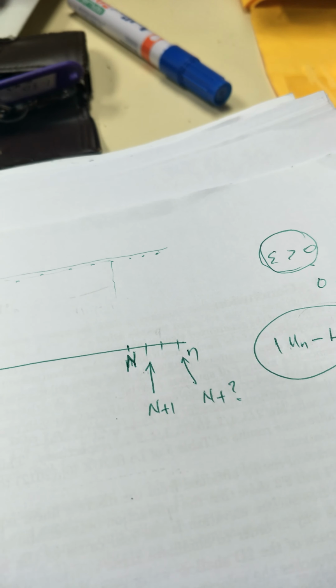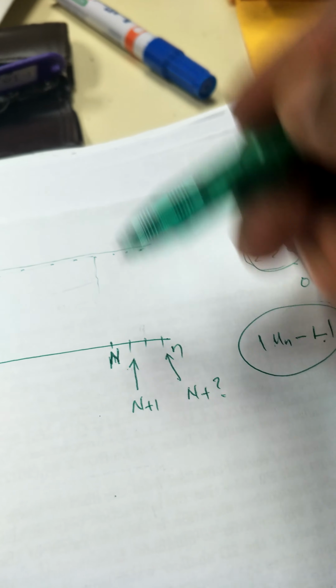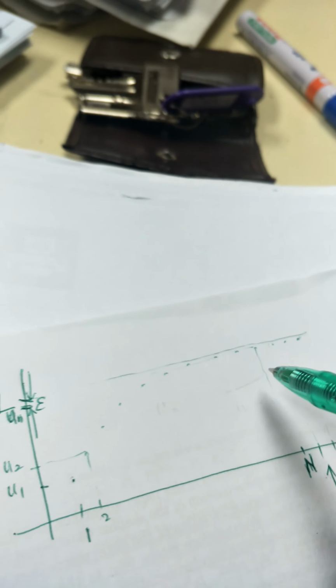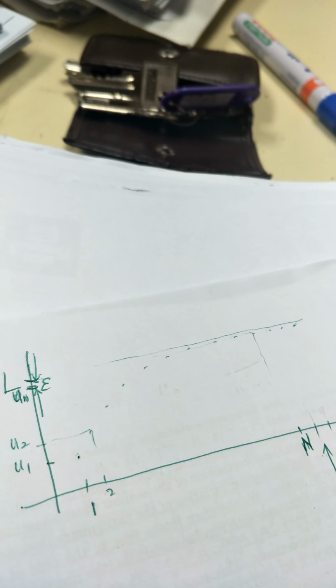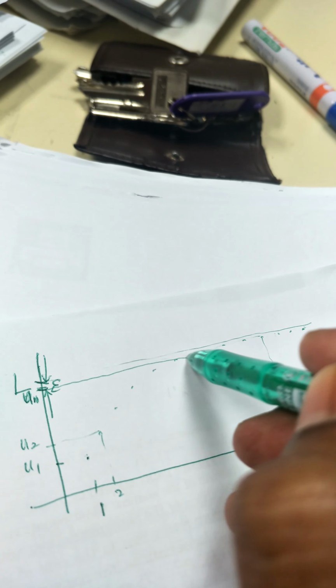So what happened to un in this case? You can see that un plus 1 is basically bigger than un. It's difficult for me because I have to hold the handphone as well as write on the paper. So let's say this is your un.